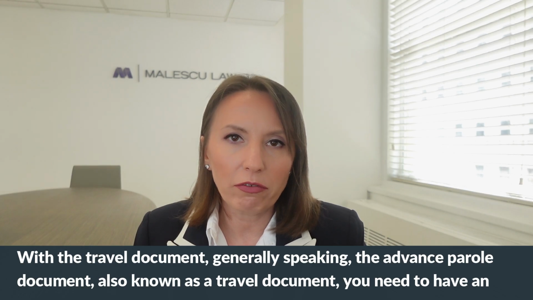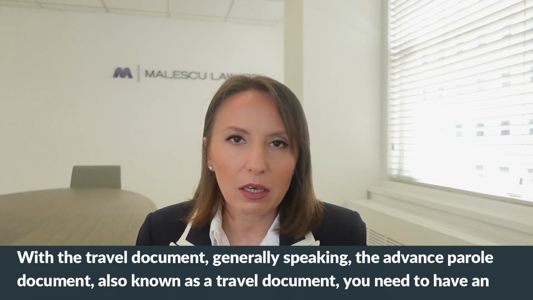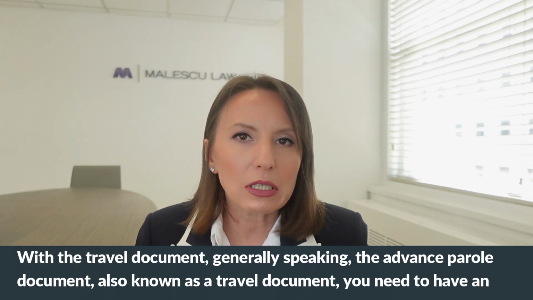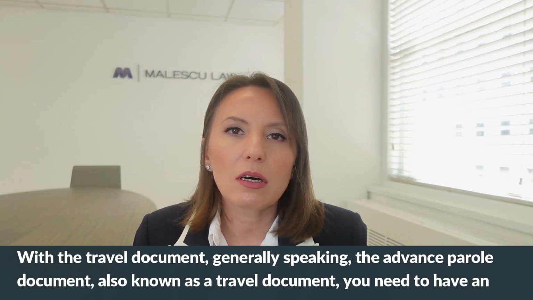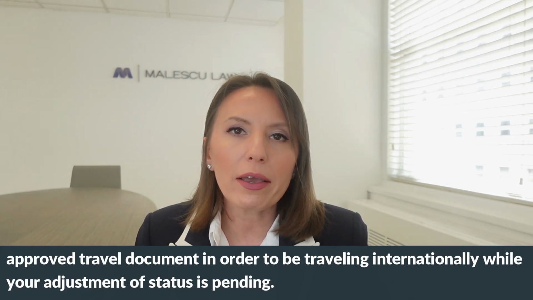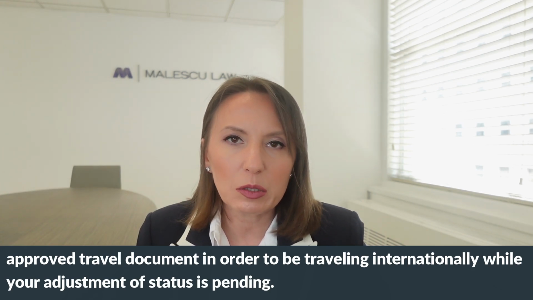Now, with the travel document, generally speaking, the advance parole document, also known as a travel document, you need to have an approved travel document in order to be traveling internationally while your adjustment of status is pending.